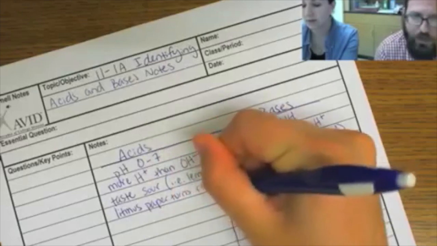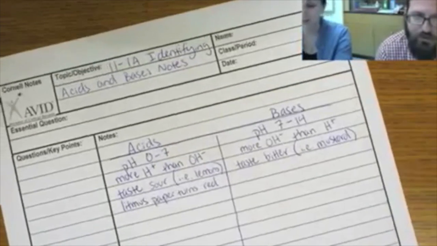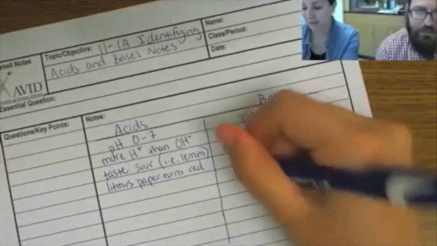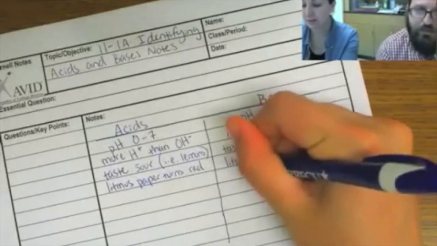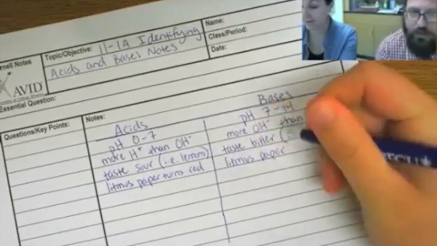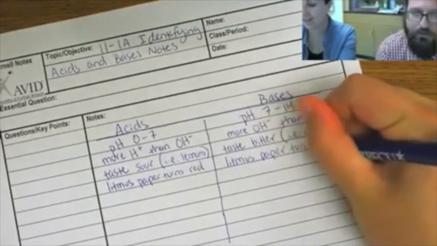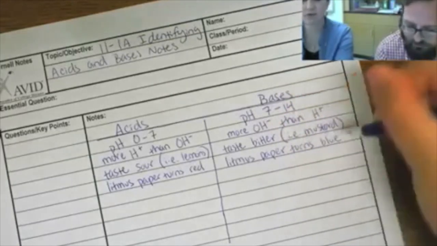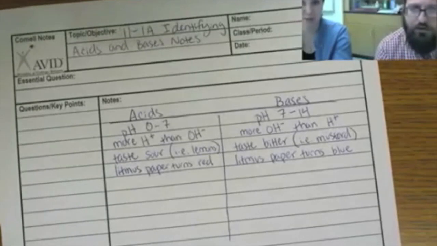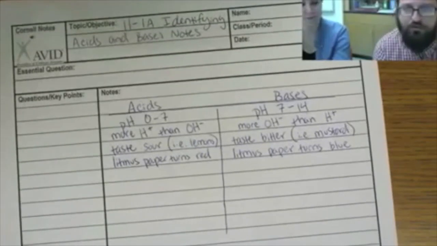So the paper's going to turn colors? Yeah, the paper changes colors. It's pretty fun. So litmus paper will turn red if it's an acid, and if it's a base, it'll be blue. So you can easily tell those apart, right? Yeah. If it turns blue, it's a base. If it turns red, it is an acid. And you guys will get to play with that later on.